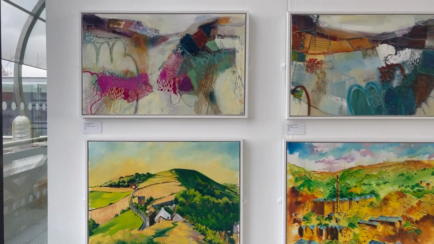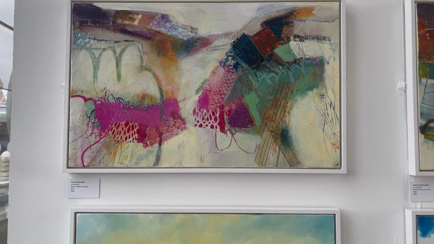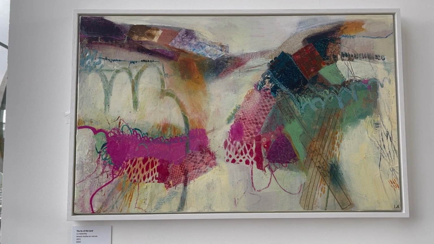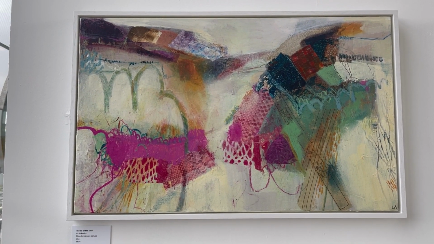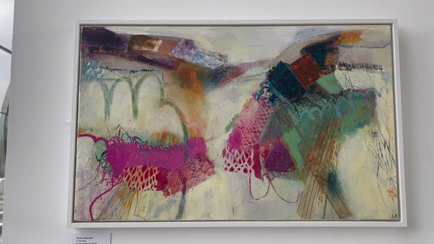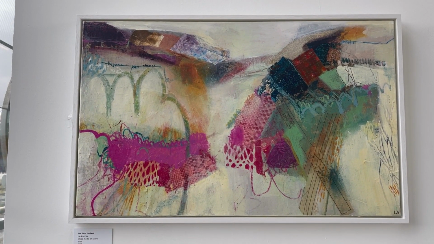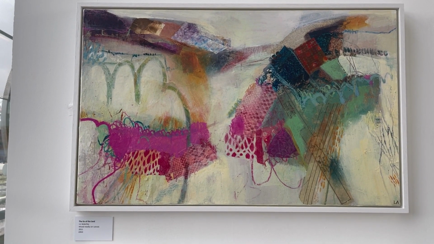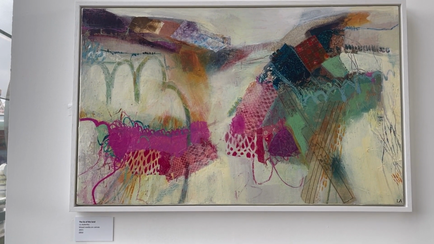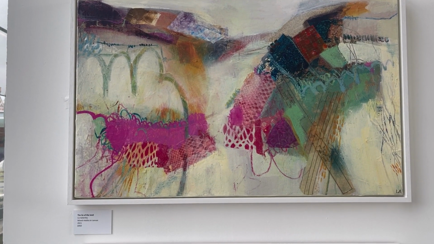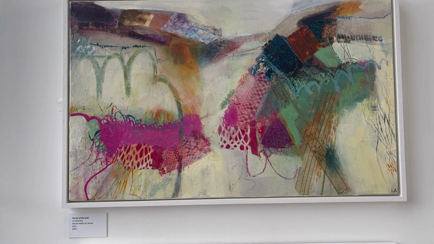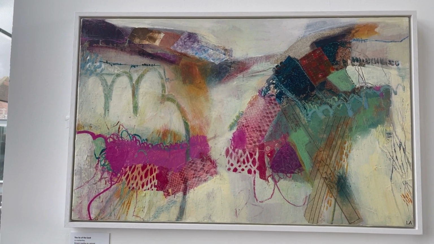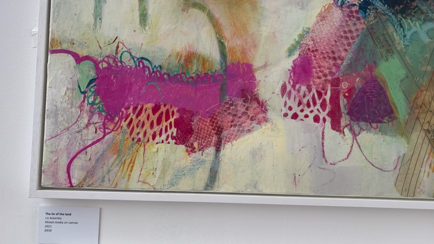Okay, so these are the three panoramics. This first one is called The Lie of the Land, and each of these three is about a different aspect of that amazing panoramic view. In this one particularly, The Lie of the Land, it's all about that view down into the valley, to the allotments and to all of the planting and the interesting nature, versus the views across to the moors. If I can go in a little bit, you'll see more of the textures.